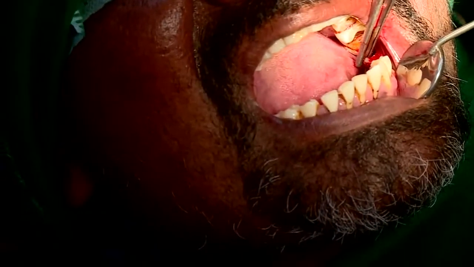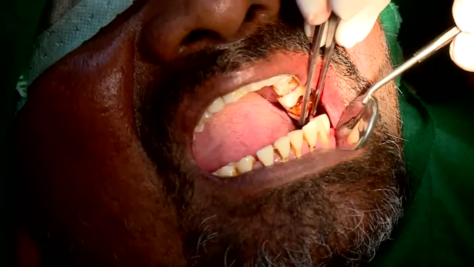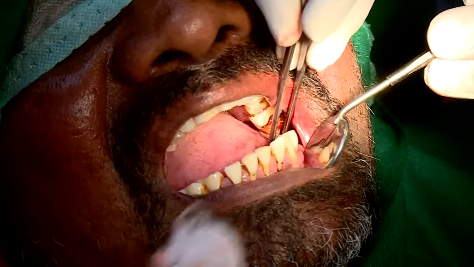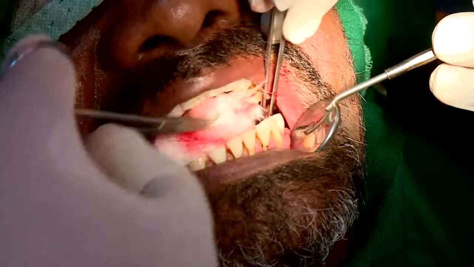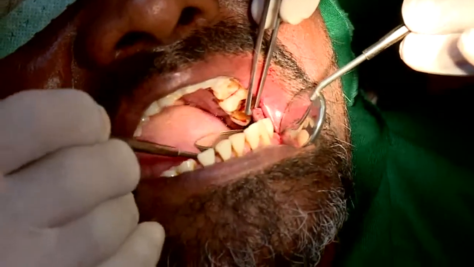Madam, can I just see the specimen once before I remove it? So the specimen is almost out. Can you all see the specimen getting expanded from the base? Can you see that?